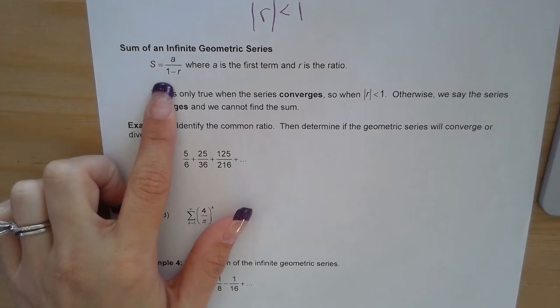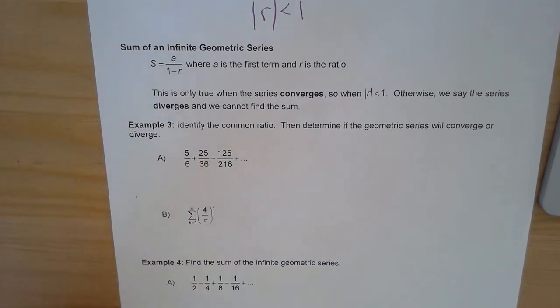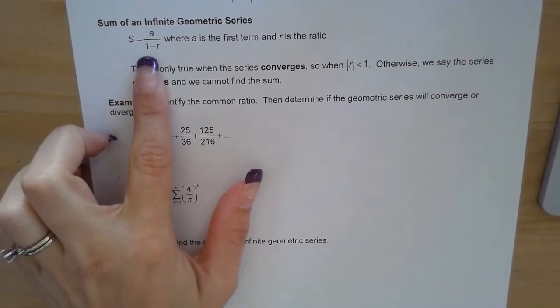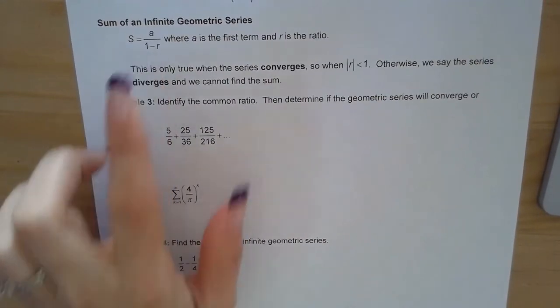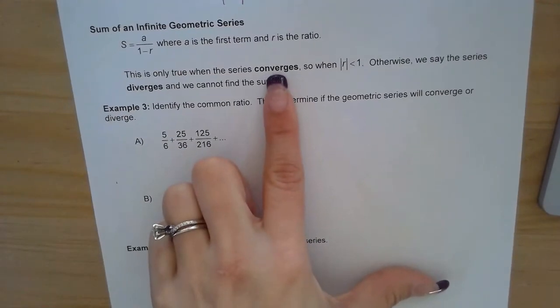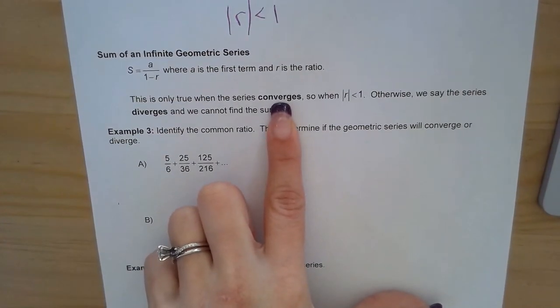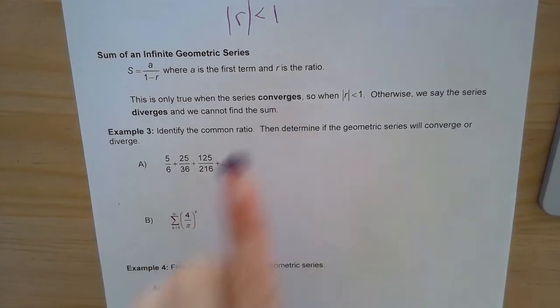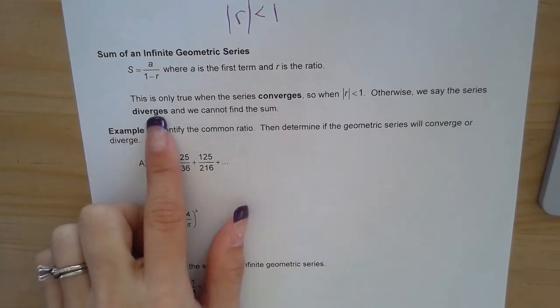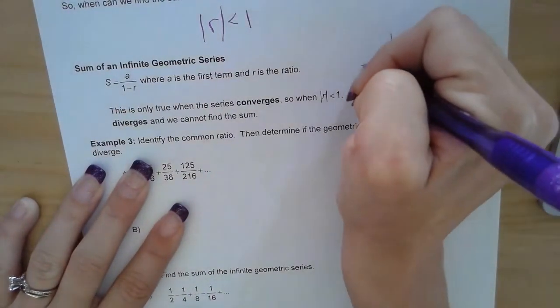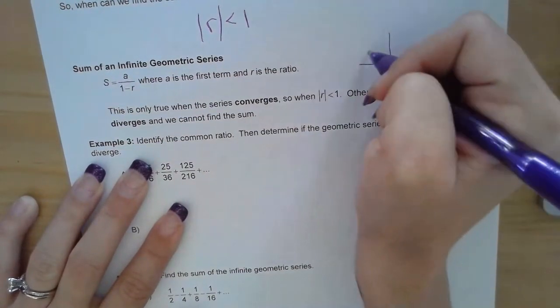infinite series is. Okay, so here's some vocabulary for you. We can only use this formula when the series converges. Converges means that the absolute value of R is less than 1. Otherwise, we say the series diverges, and we can't find the sum. I'm going to show you graphically what that kind of looks like. Okay, remember when we have our asymptote, guys?